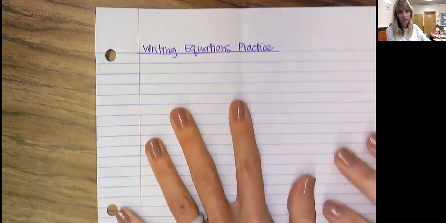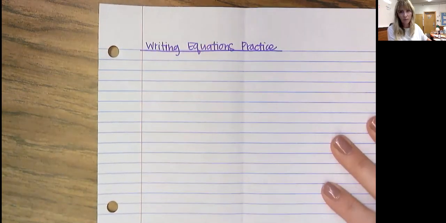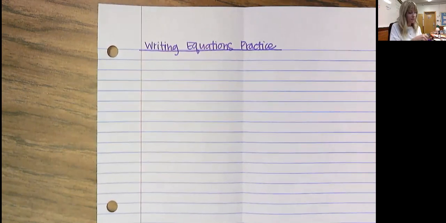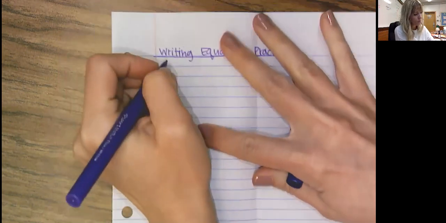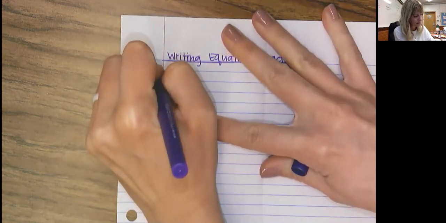And we're going to do 2 examples together. So unfold it. You can trace that line if it's easier for you to see it. I am just going to keep it a fold to differentiate between work over here and work over here. So we're going to do 2 examples together, and we're going to call them 1 and 2. So here is number 1.